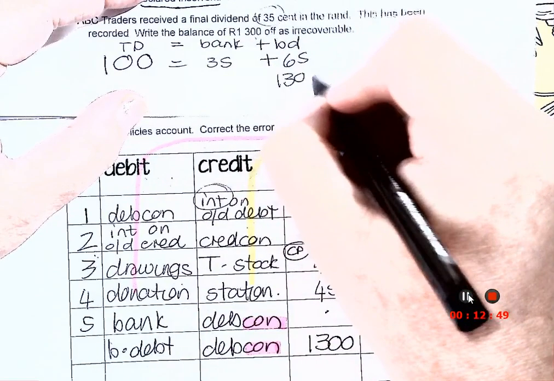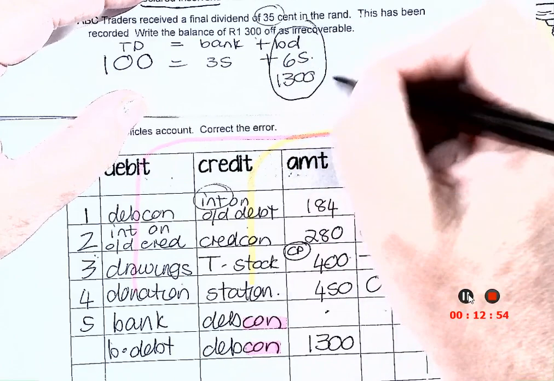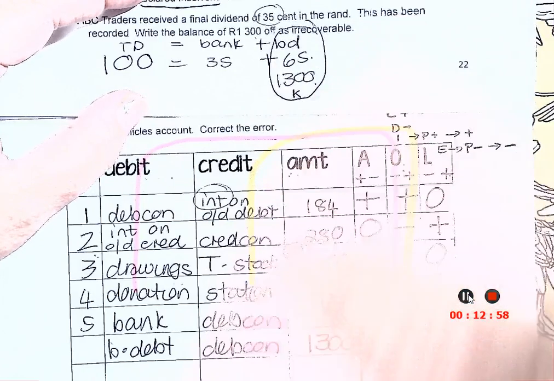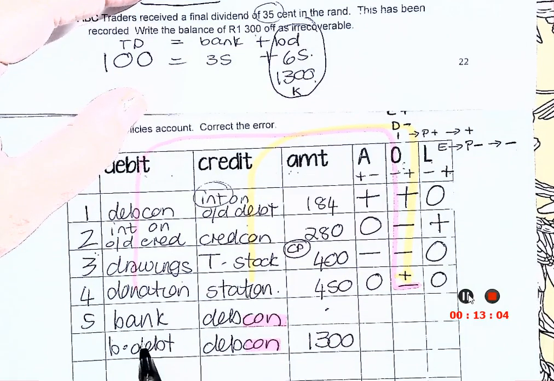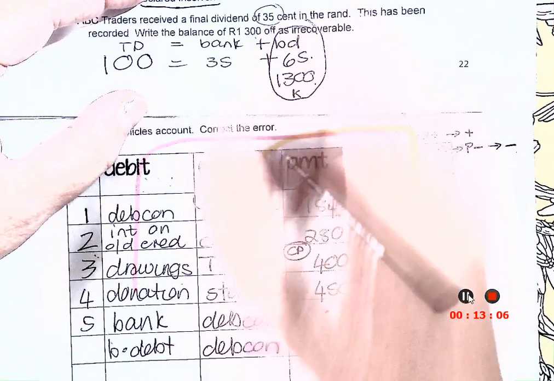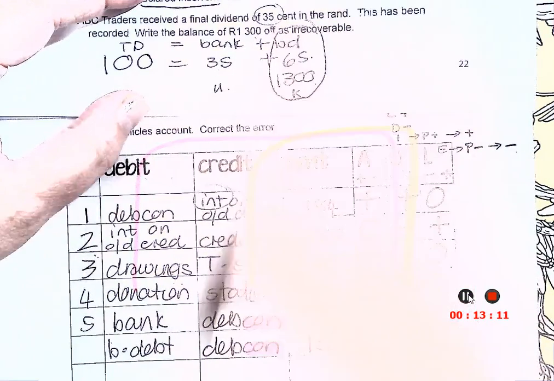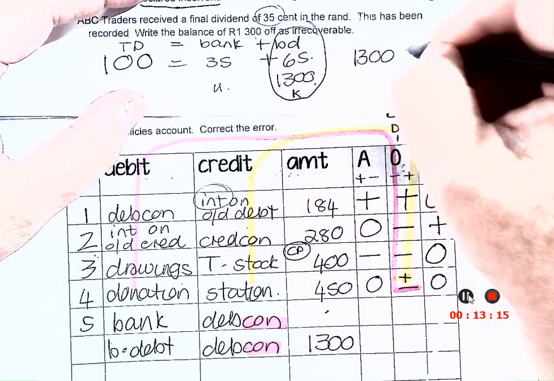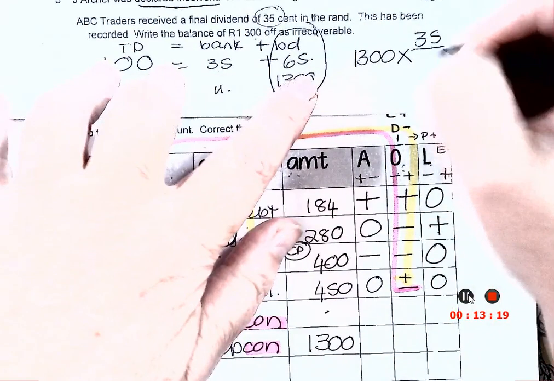So can you see, bad debt is the only one where I got the weight and the rate. So we say this is the known. What do I want to know? What is unknown? Oh, I want to know the bank. How much did he pay me? So I'm going to make the 35 the unknown. So I say 1,300 times the unknown over the known.